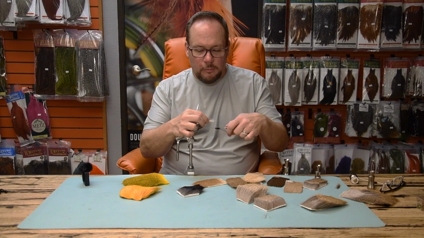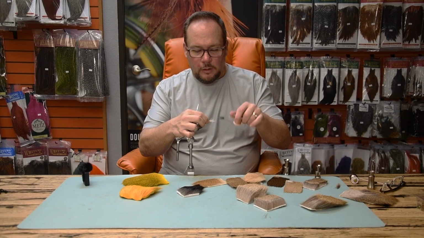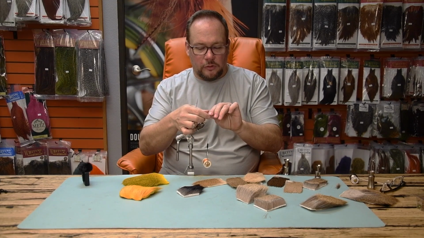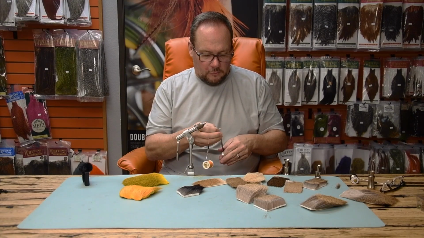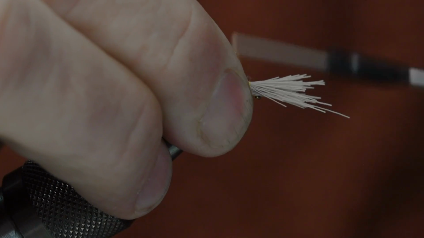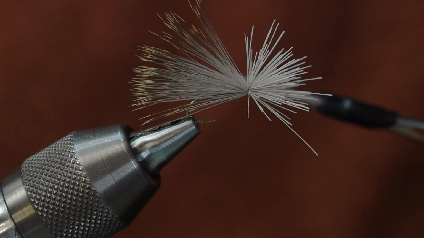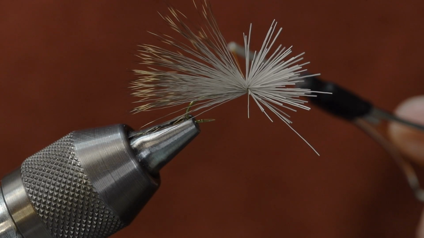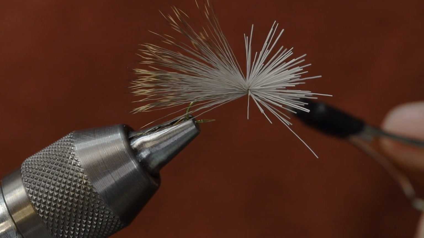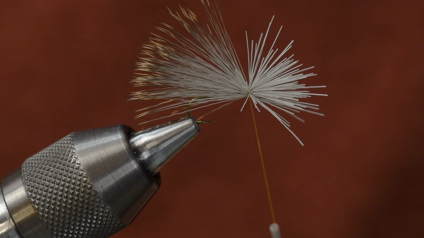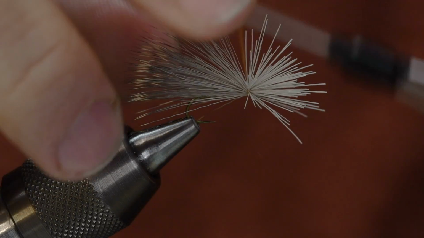If I took this same bunch of hair and worked down toward the butts, so same clump of hair, if I work down toward the butt ends here, those butt ends are going to flare even more. It gets larger diameter as it gets closer to the hide. So you can see how that hair flares even more wildly as I get closer to the butts.